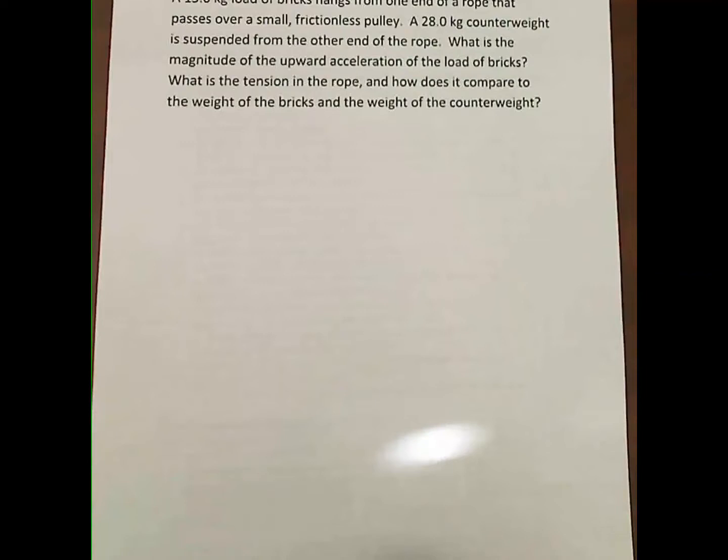Okay, the next kind of problem is one where you've got two different objects that are fastened to each other and they're moving together. So this problem, we've got a 15 kilogram load of bricks that's hanging from one end of a rope, and that rope passes over a small frictionless pulley. A 28.0 kilogram counterweight is suspended from the other end of the rope. What's the magnitude of the upward acceleration of the load of bricks, and what's the tension in the rope, and how does it compare to the weight of the bricks and to the weight of the counterweight?